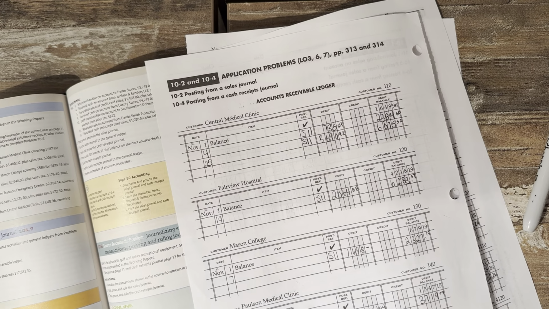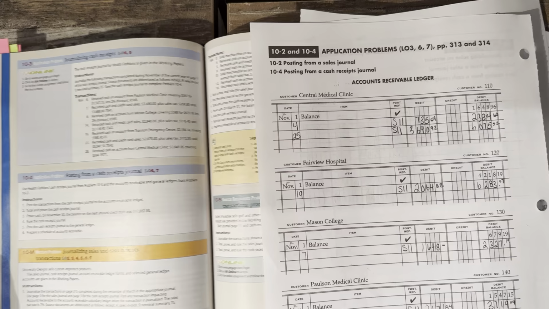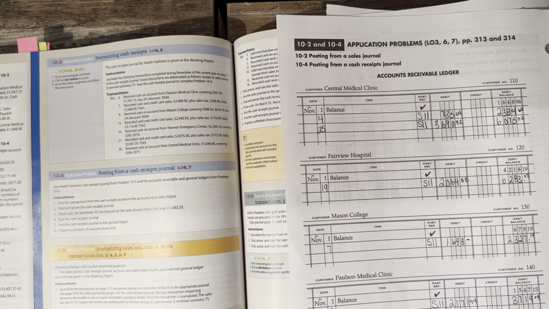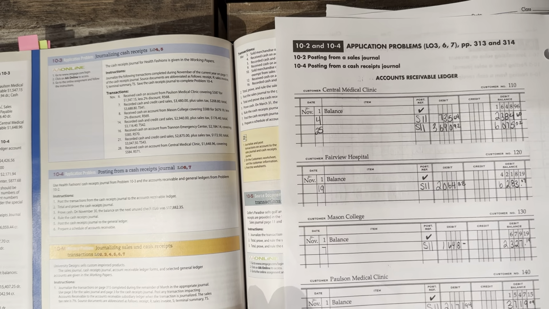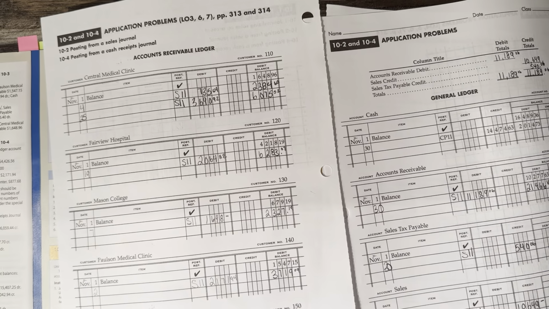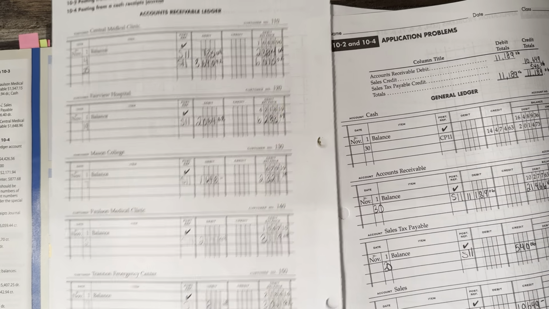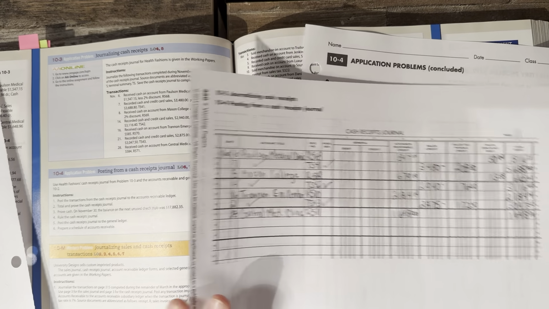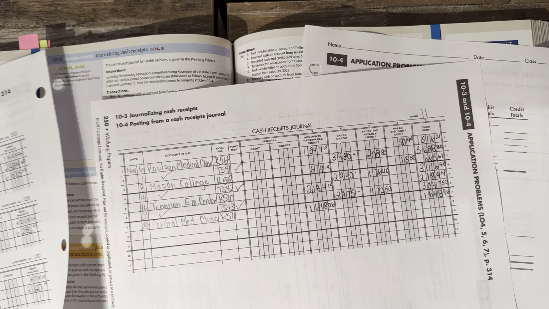Hey guys, today we're going to do application problem 10-4 in the textbook that picks up in the corresponding working paper. So it says Youth Health Fashions Cash Receipts Journal from problem 10-3 and the accounts receivable and general ledgers from problem 10-2. First one says to post the transactions from the cash receipts journal to the accounts receivable ledger. Here we have the accounts receivable ledger. This is a ledger of all the specific accounts that owe us money. So we will start in the cash receipts journal and post the transactions from the cash receipts journal to the accounts receivable ledger.